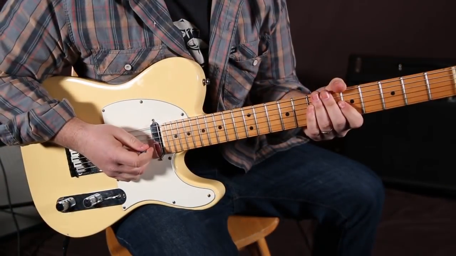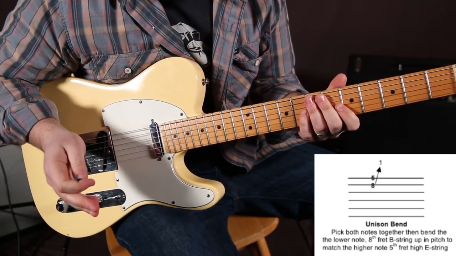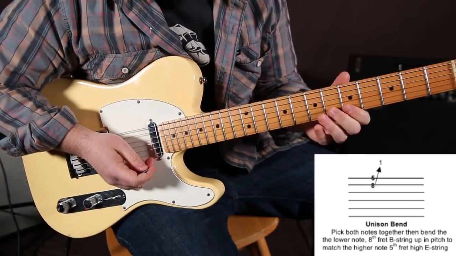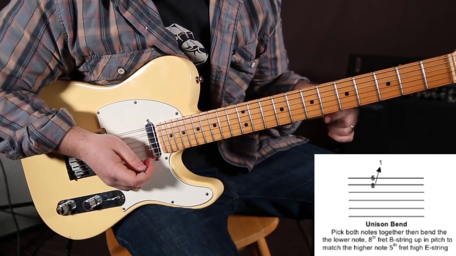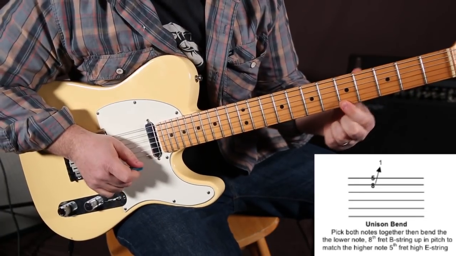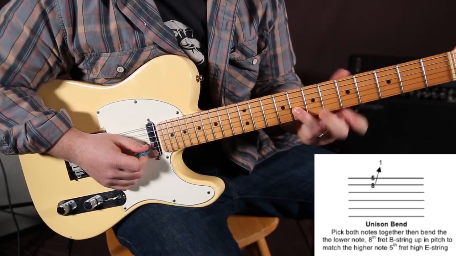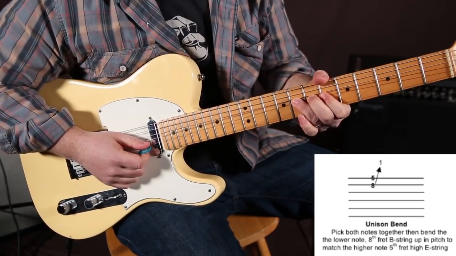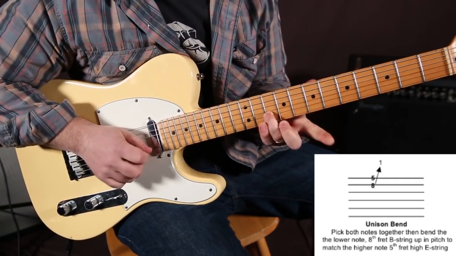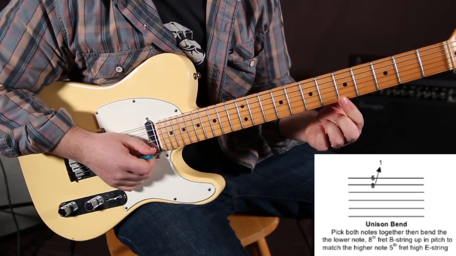All right, this next technique is a unison bend. And if you look carefully, you'll see that the bend line there with the little arrow is just on one of those notes. So what it's telling you there is that the 5th fret of the high E is playing out, but the 8th fret of the B string is being bent up a whole step, and it's called unison because that note up a whole step is the same note that we're hitting on the 5th fret of the high E, an A note.